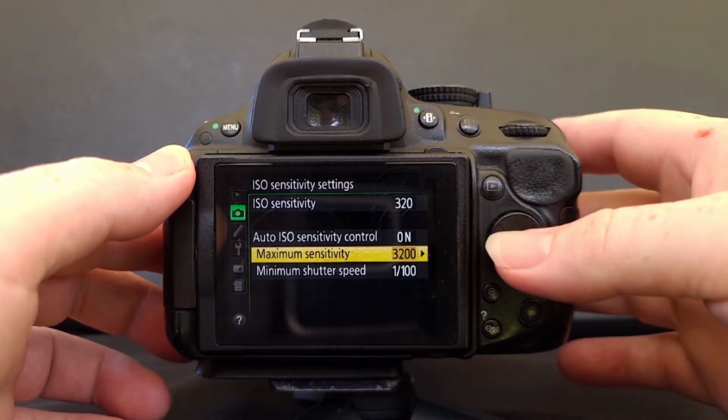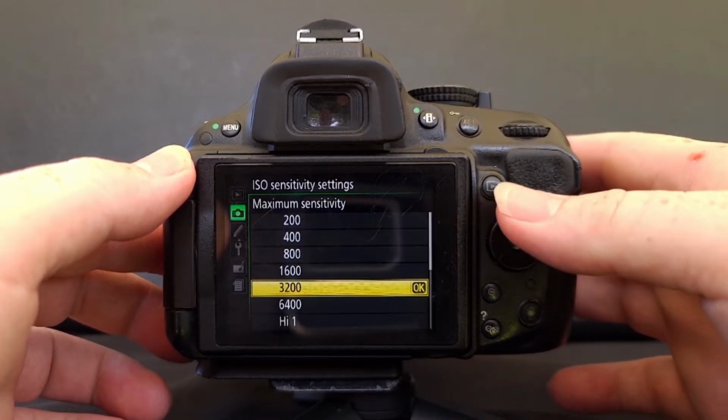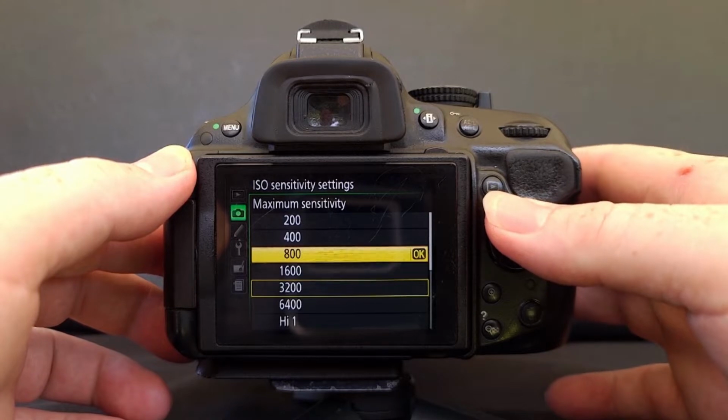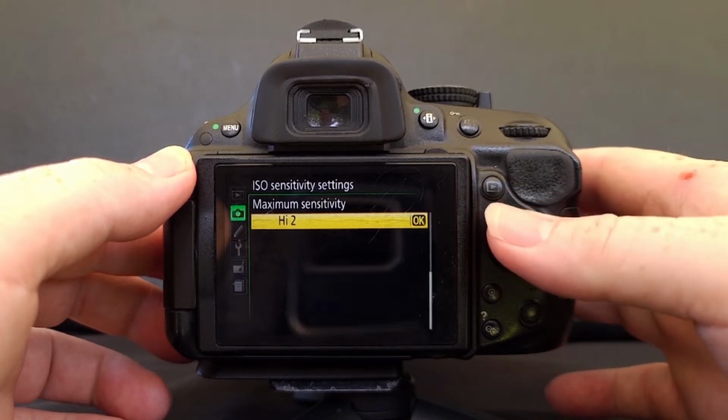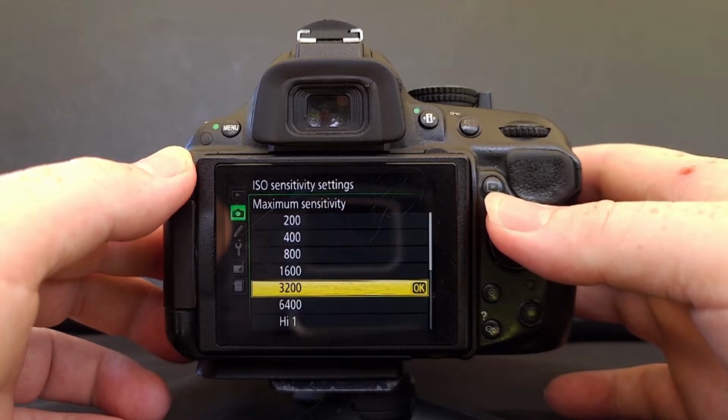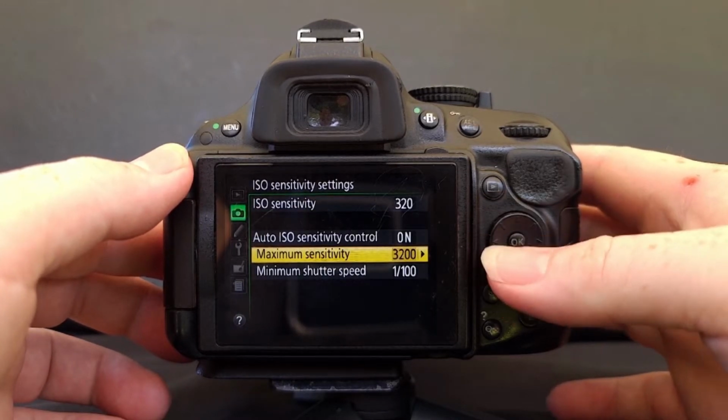If we press OK to look at the values we can select, you can see there are many here starting at 200 and going all the way up to high 2. I'll just click to choose 3200 there and press OK.